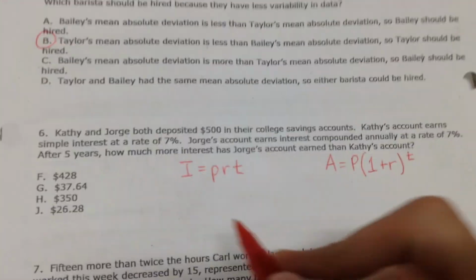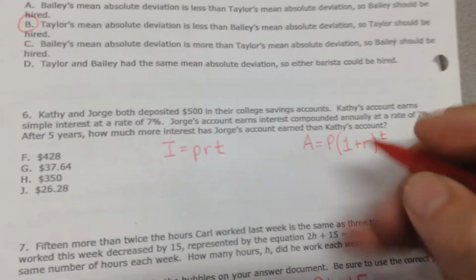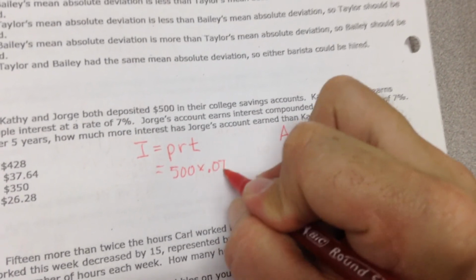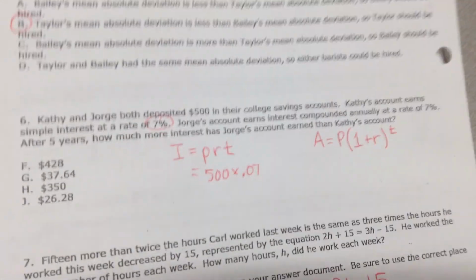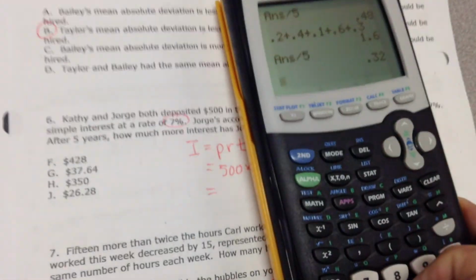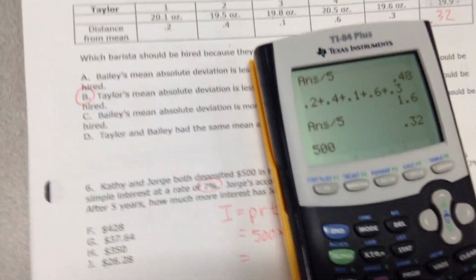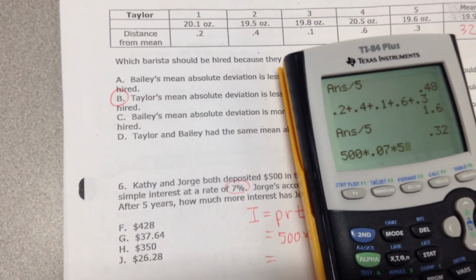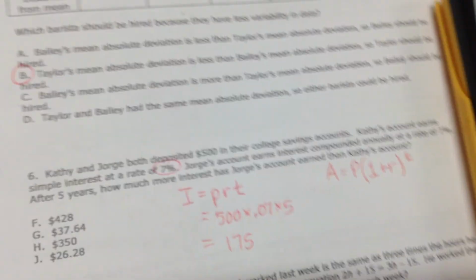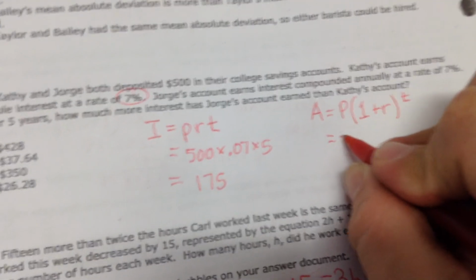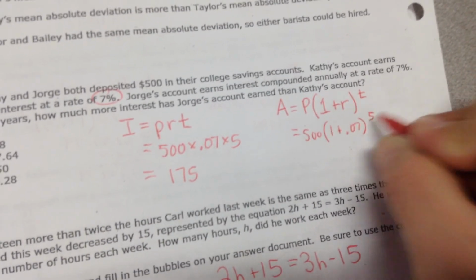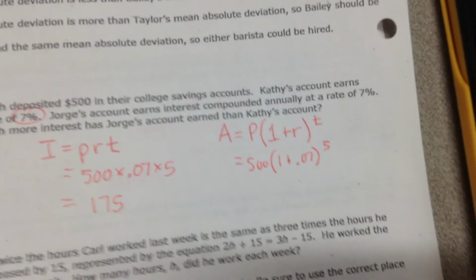either putting money into an account with simple interest or compounded interest. So this person is putting in $500 at a rate of 7%, written as a decimal. Okay, 0.07, and this is happening for 5 years. So when I put that in the calculator, I get 500 times 0.07 times 5 tells me they earn a total of $175 over the 5 years. Same thing with this one. I'm putting in 500, 1 plus the rate of 7%, and that's the power of 5. Okay, so that's how that one looks.